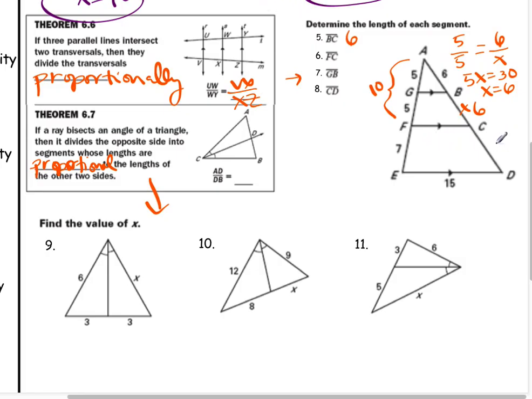They do want CD as well. To find CD, I could do 5 over 7 and then 6 over x, using that 6 to find this one. So now I called that x again, but you could make up different letters, whatever's fine. 5 times x equals 6 times 7, so this one's going to be a decimal answer. 6 times 7, 42.